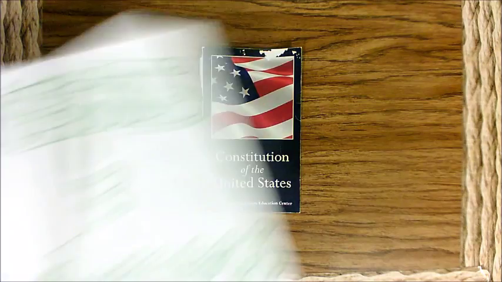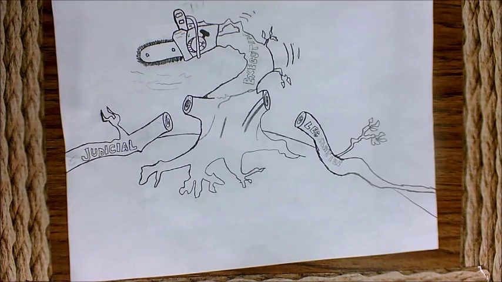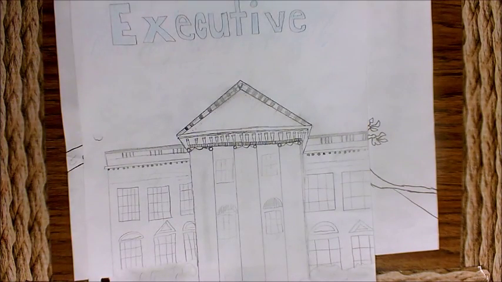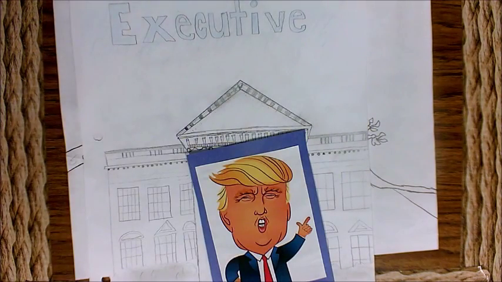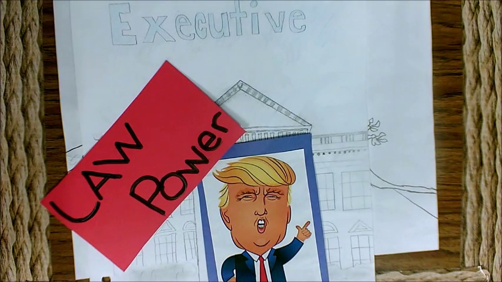Another important principle of the Constitution is checks and balances. Checks and balances is divided in 3 equal branches. One of the branches is the executive branch. The leader of the executive branch is the President of the United States. It is also responsible for implementing the laws that are created by the legislative branch.